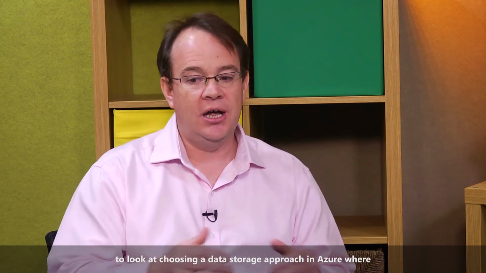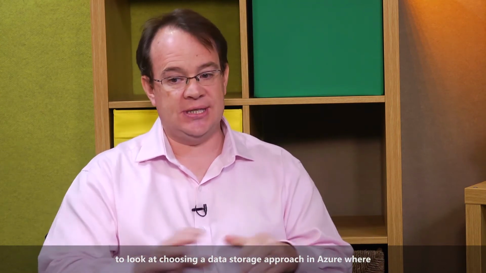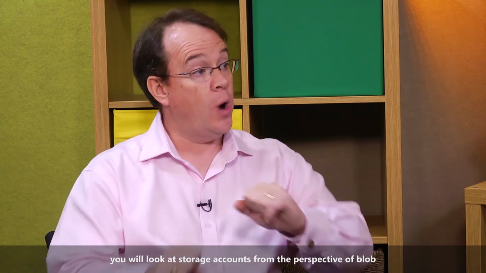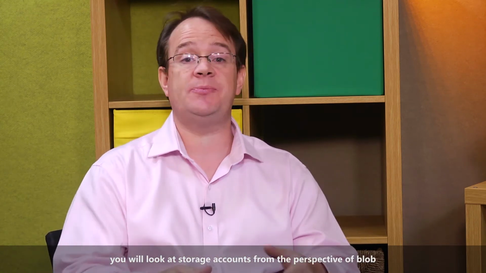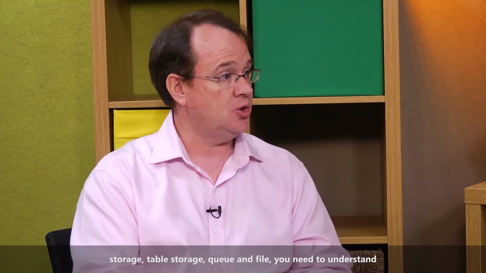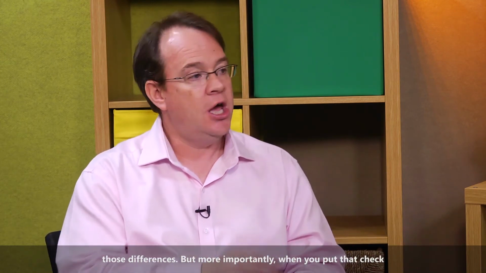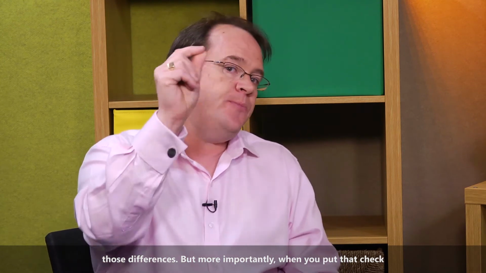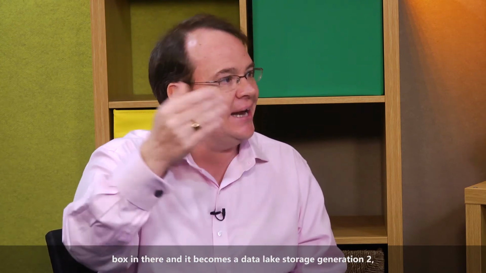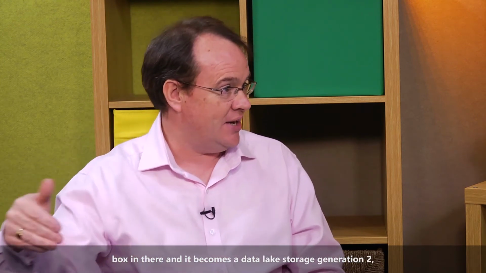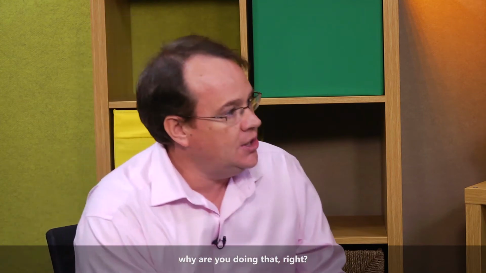Yep. So here, you're going to look at choosing a data storage approach in Azure, where you will look at storage accounts from the perspective of blob storage, table storage, queue and file. You need to understand those differences. But more importantly, when you put that checkbox in there and it becomes a data lake store generation 2, why are you doing that?